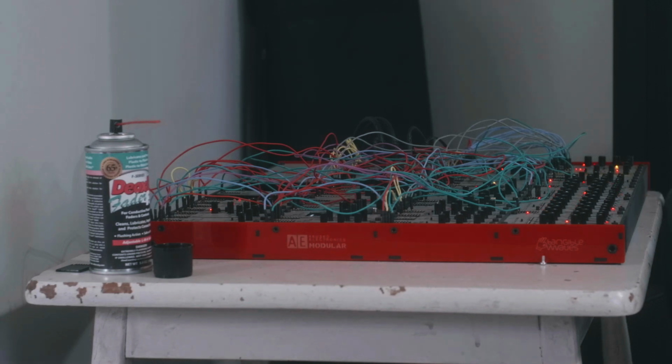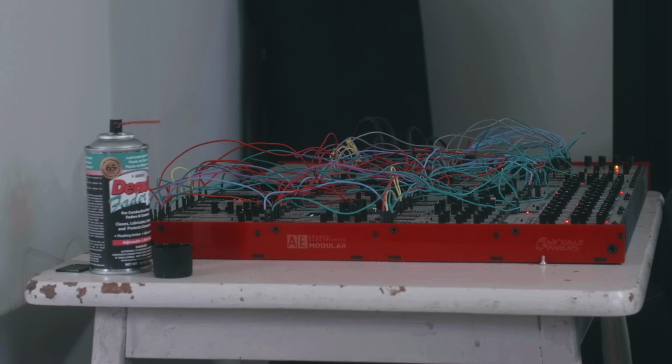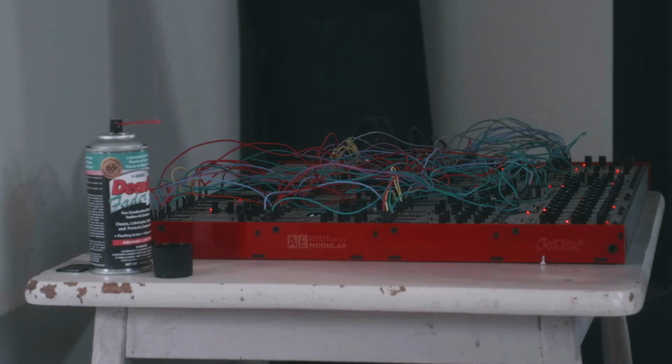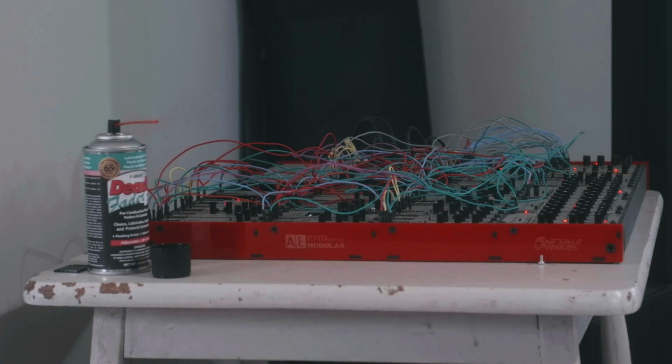So, yeah, I mean, the instrument is capable of playing itself. Well, for this patch, there's 5 voices, only one of which is going to be sort of improvising a solo.